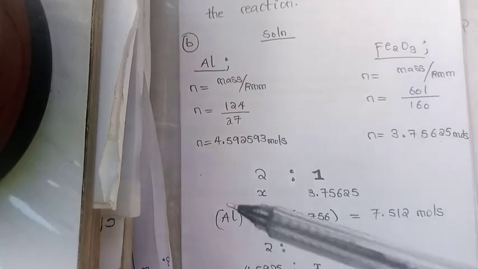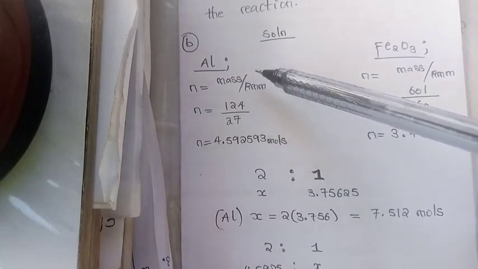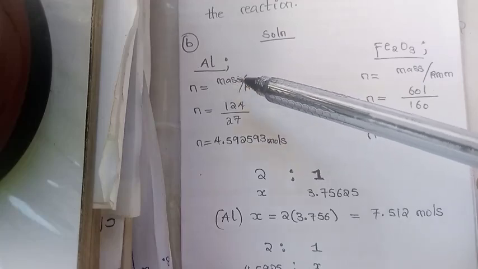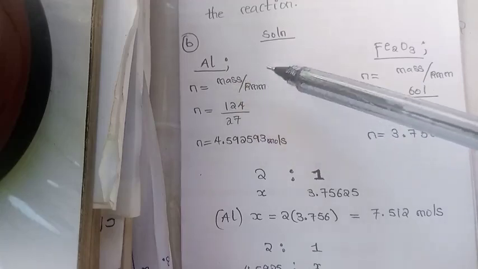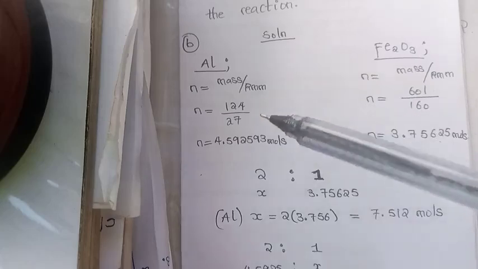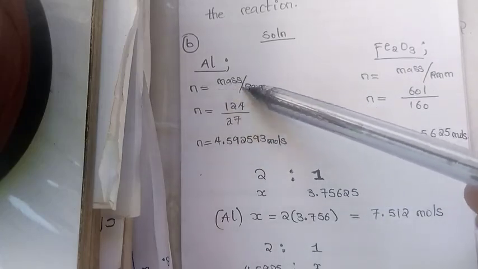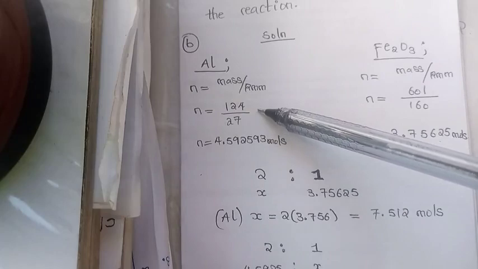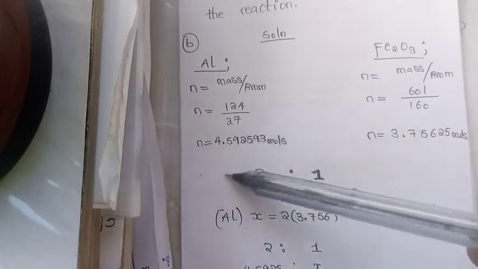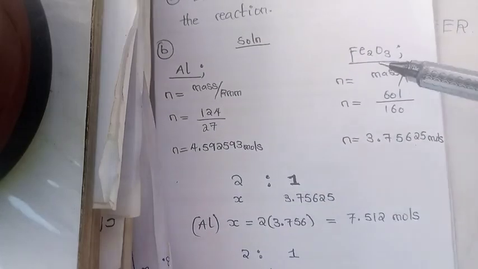So for aluminium, we know the formula for the number of moles is mass over relative molecular mass. The mass that was given for aluminium is 124. The relative molecular mass is 27. So these are the numbers of moles of what? Aluminium. Then I come to iron 2 oxide.